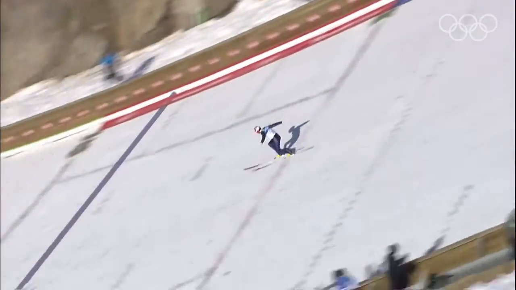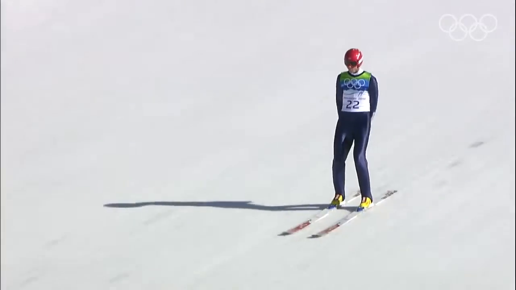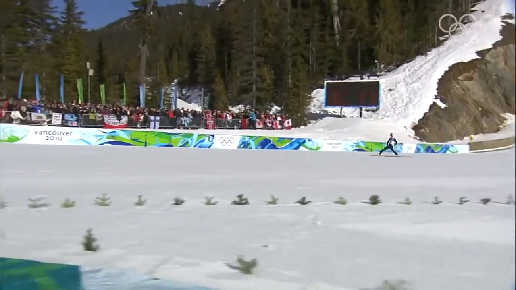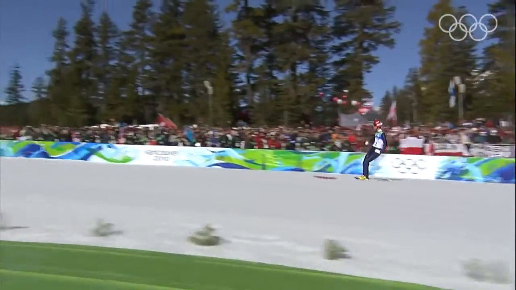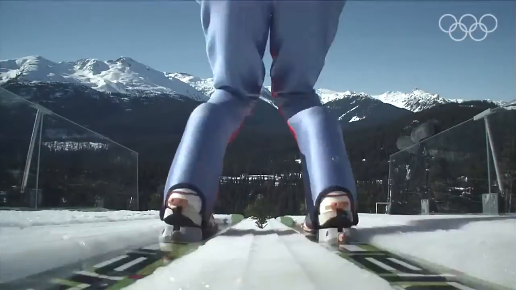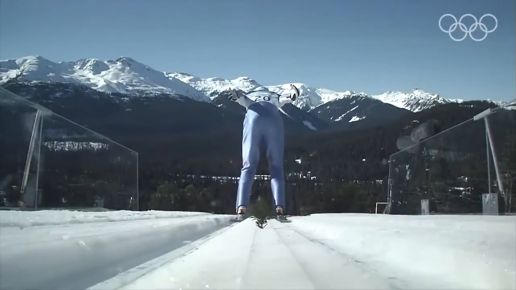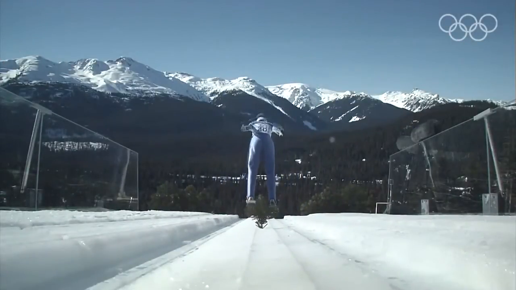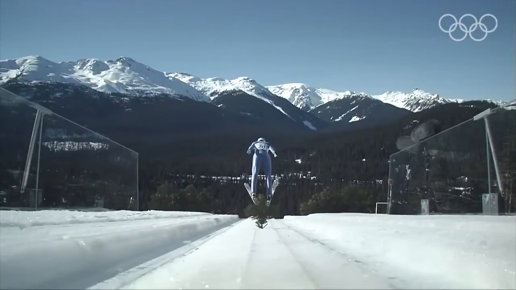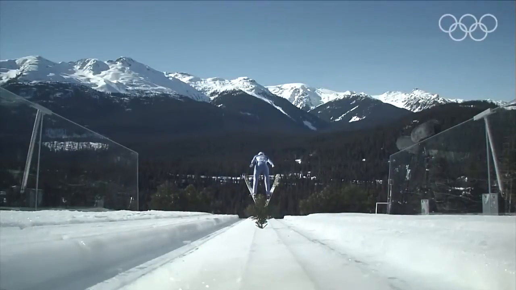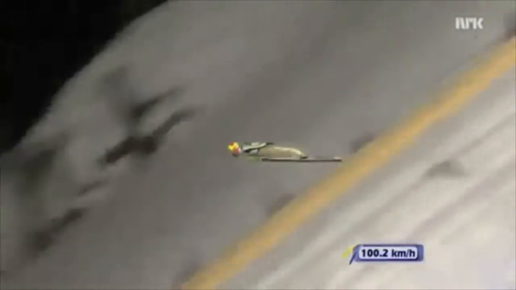When the jumper finally hits the ground, it has taken her only about 1.5 seconds to get from the highest point of her flight to the landing. Because of the very low friction coefficient of 0.04 between the skis and the snow, the skier can go extremely fast and reach high speeds in a short amount of time during the in-run and landing. If all goes well, the ski jumper's flight will cover about 100 meters of the landing slope before landing.